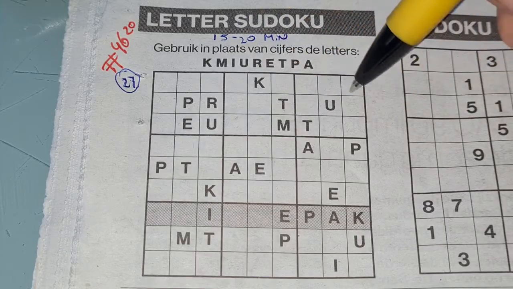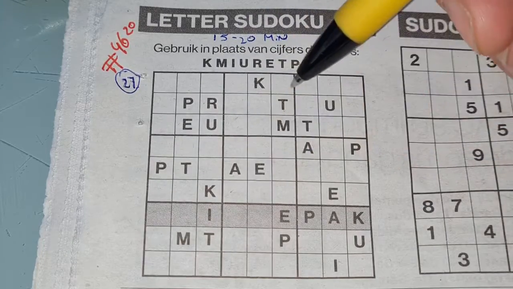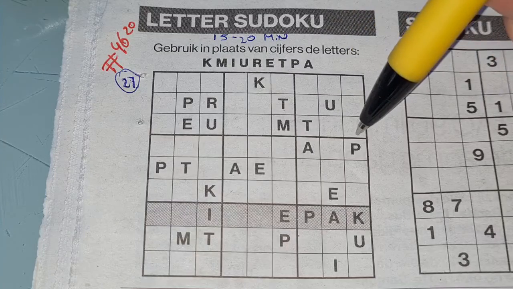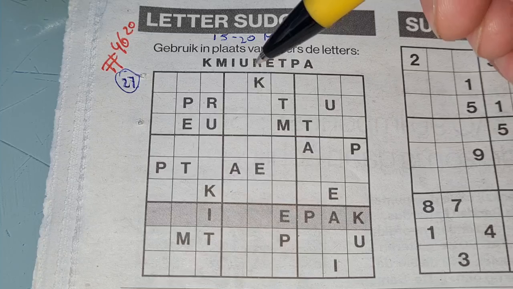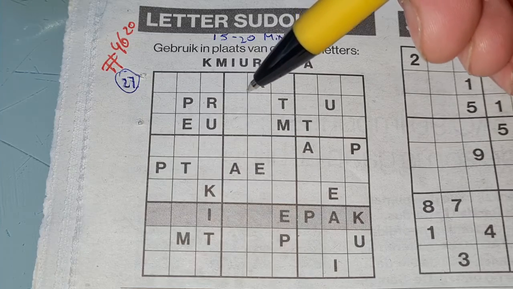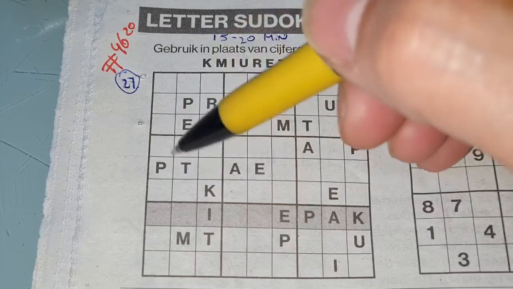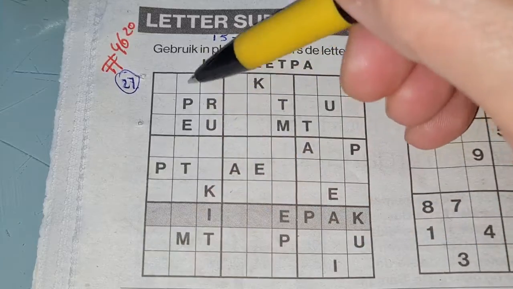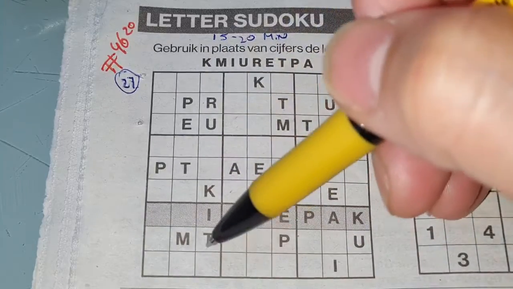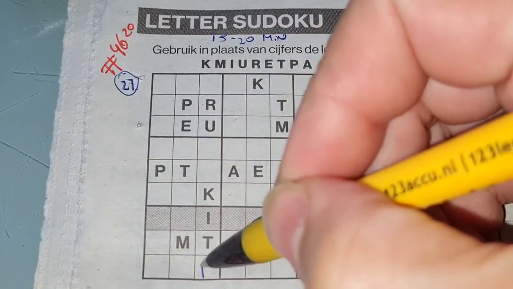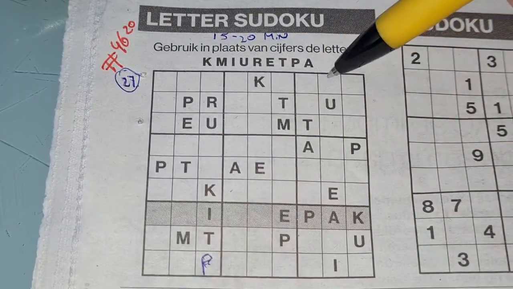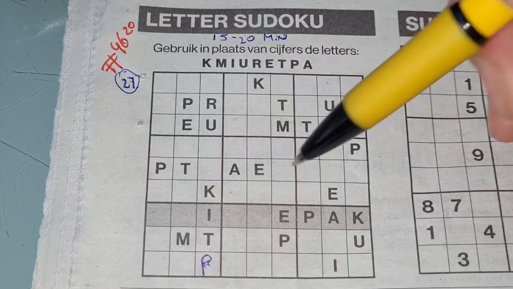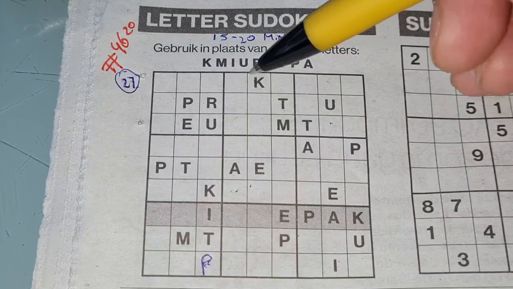Let me scan. B, okay. We have a P in the first column, a P in the second column. So in the third column, the only place left for the P should be there. P. Okay.